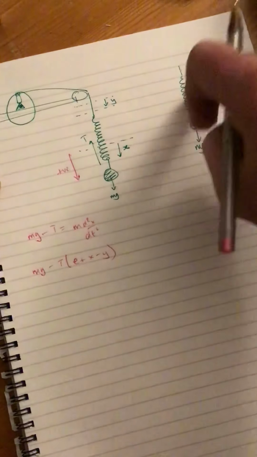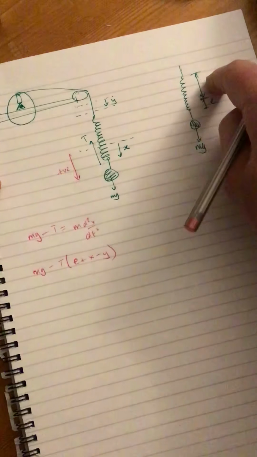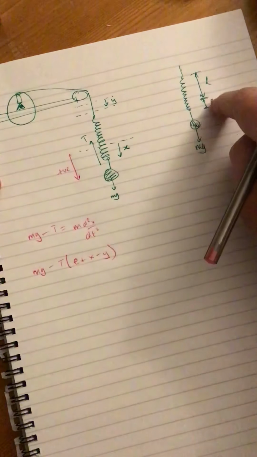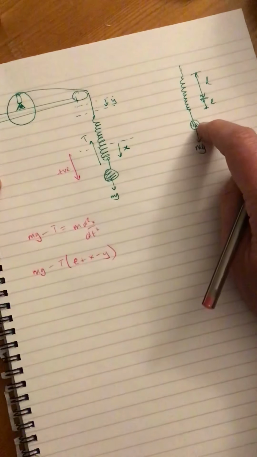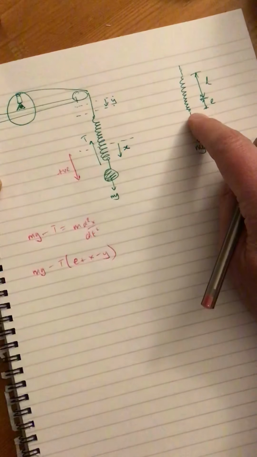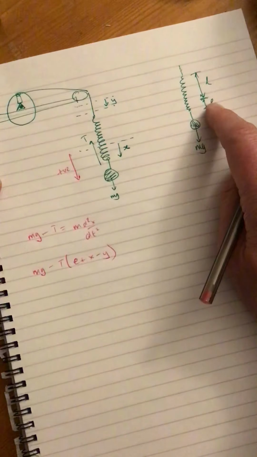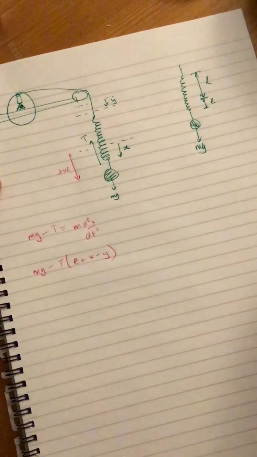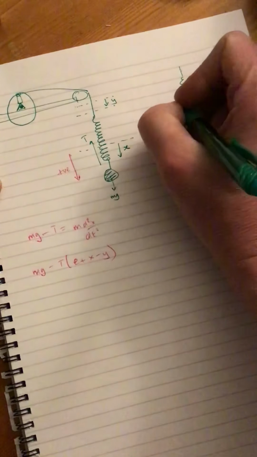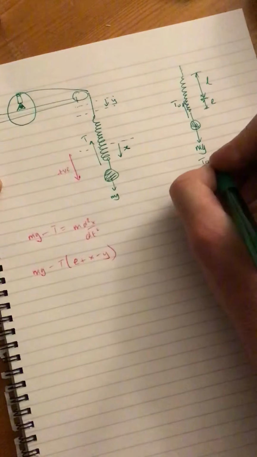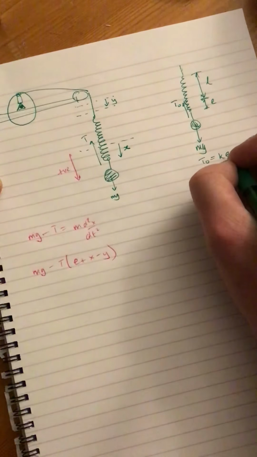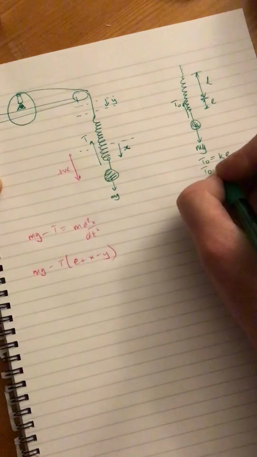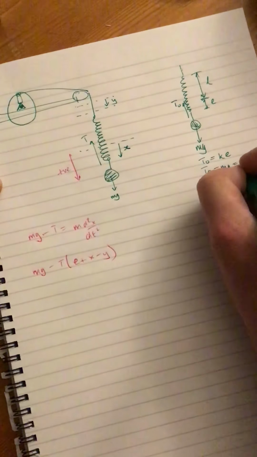Here's our spring. It's got initial length L and initial extension e. That is, when I put the mass mg on the end of the spring, it stretches a little bit by e from what it was unstretched. On that, if I put a force T0 there, T0 is equal to k times e by Hooke's law, or T0 minus mg equals 0.